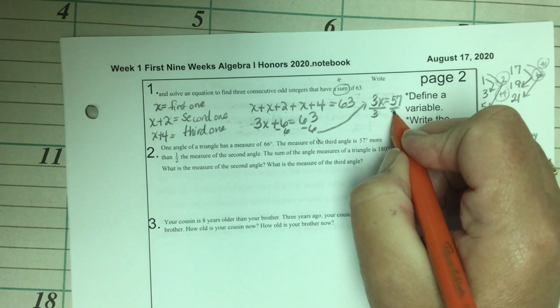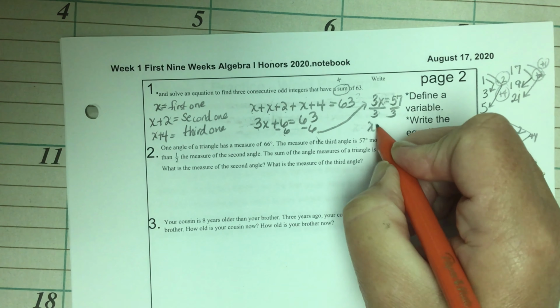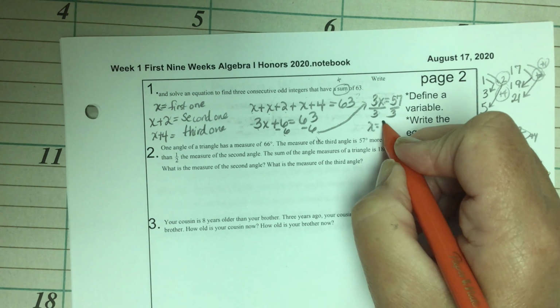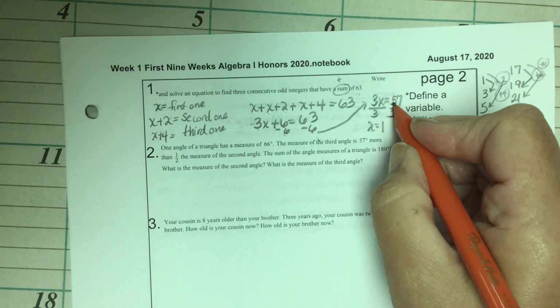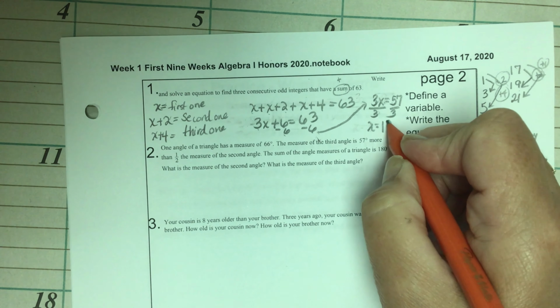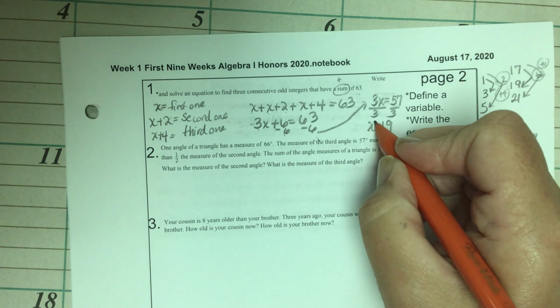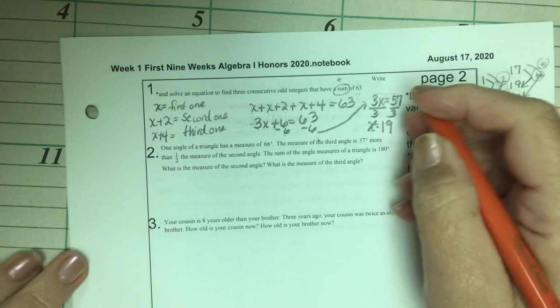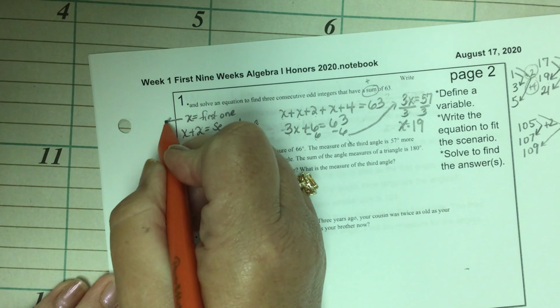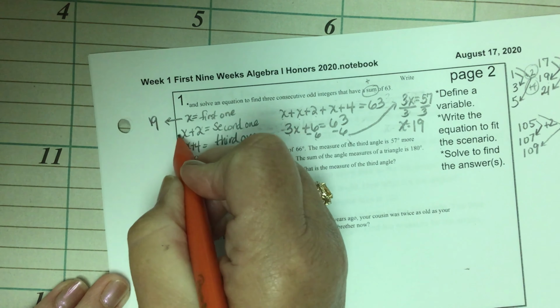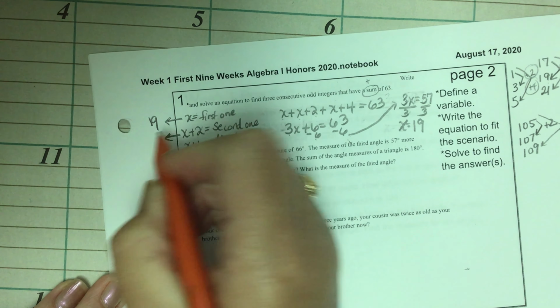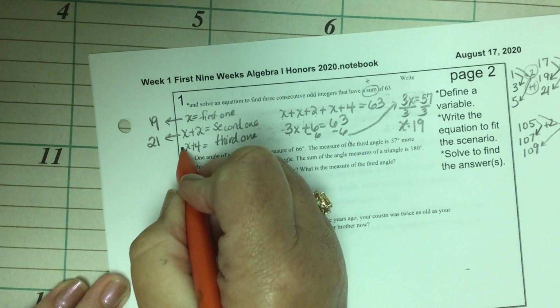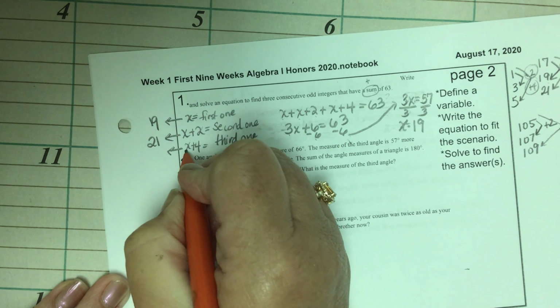Divide both sides by 3. X will equal 3 goes into 5 one time, 2 left over. 3 goes into 27 9 times. So my first integer is 19. My second integer is 19 plus 2. And my third integer is 19 plus 4.